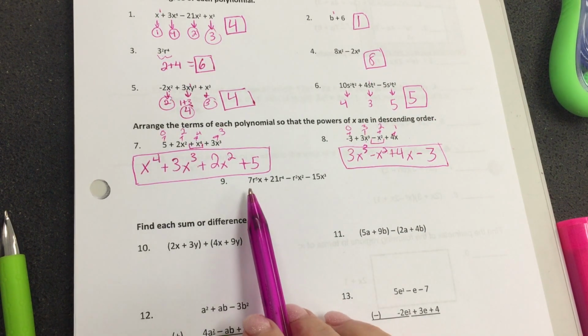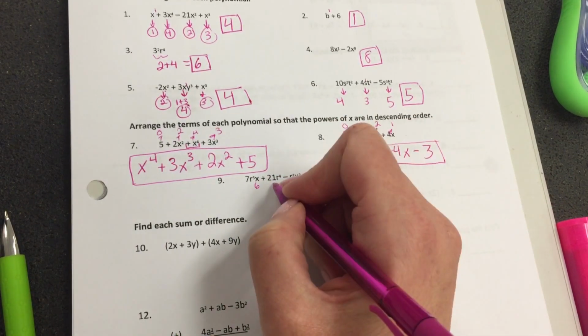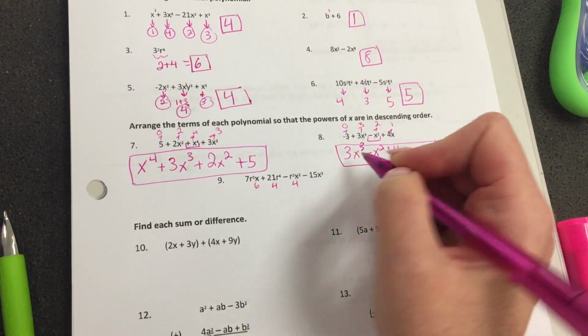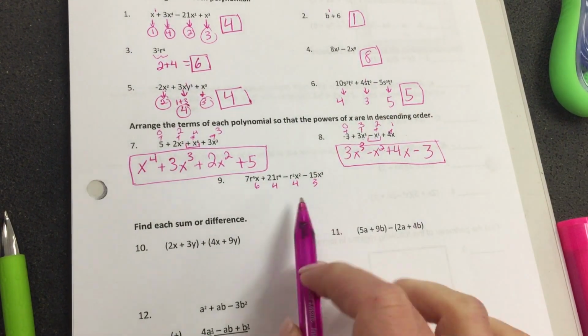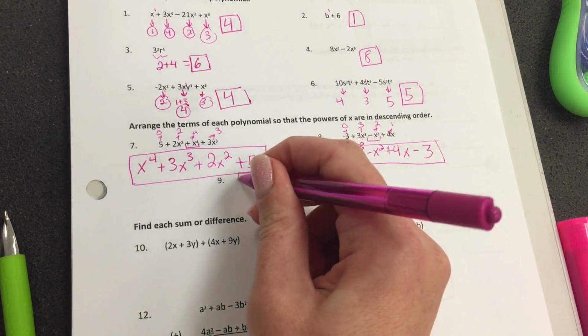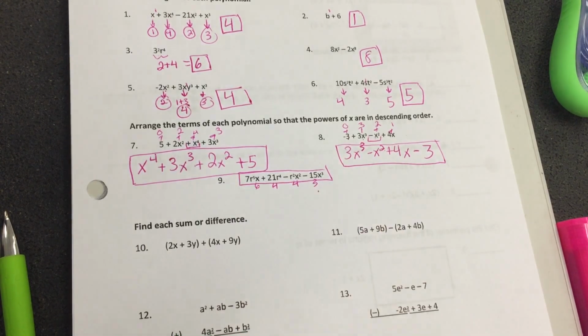Number 9. This degree is 6. This one is 4. This one is 4. And this one is 3. Well, it's already in order. So your answer is the exact problem. 6, 4, 4, and 3.